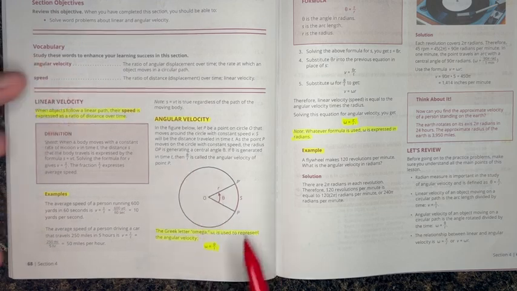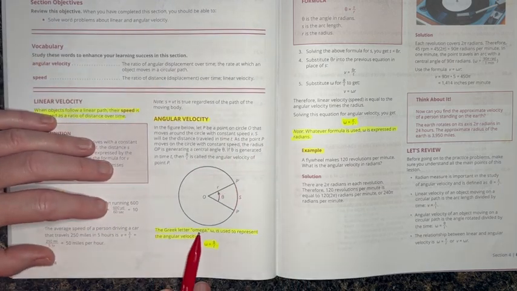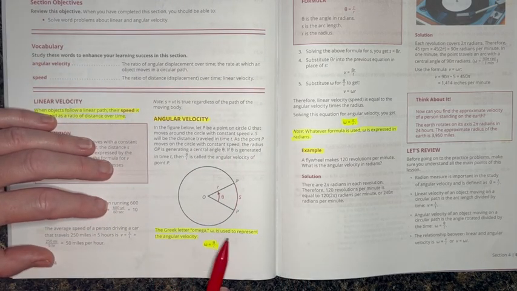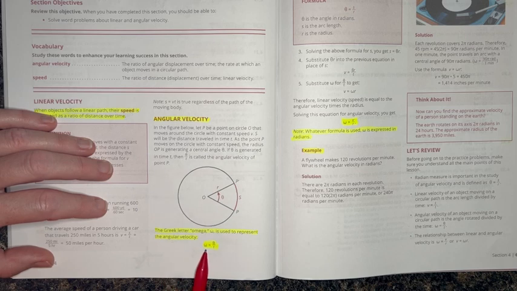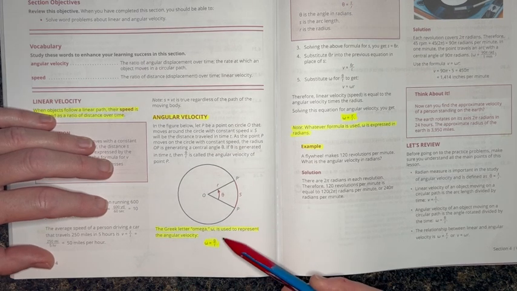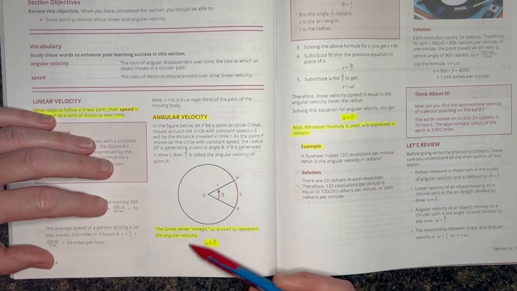So theta over t is the angular velocity, but the Greek letter omega, this W, is used to express angular velocity. So omega equals the radian measure, right, the central angle, divided by time. Okay, this is what we're going to be working with here.